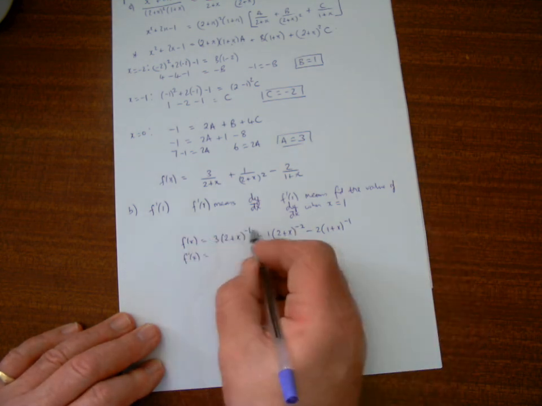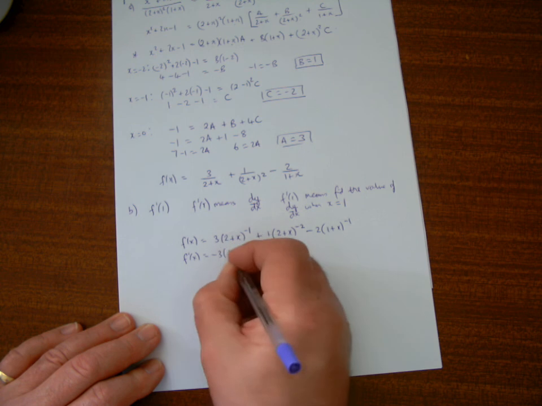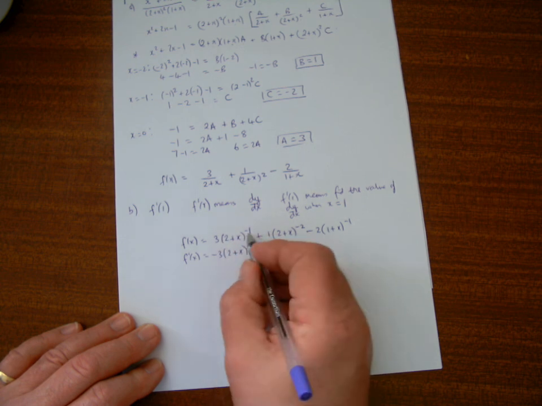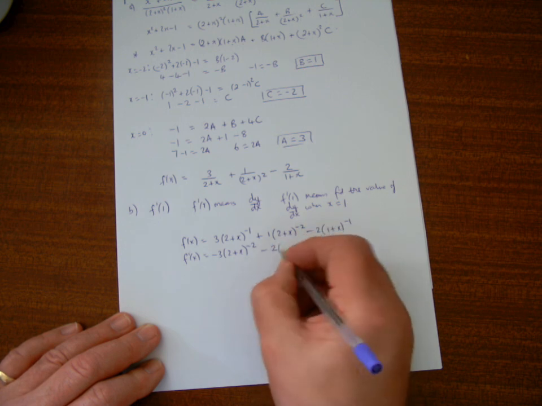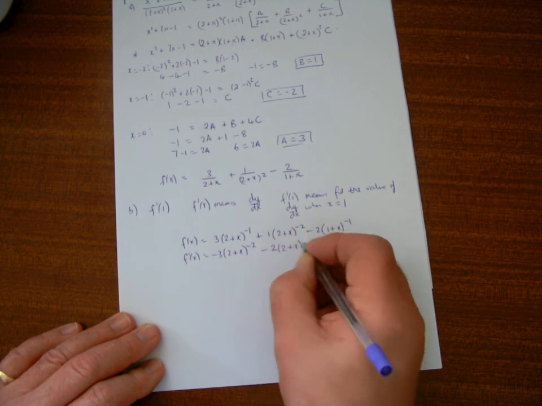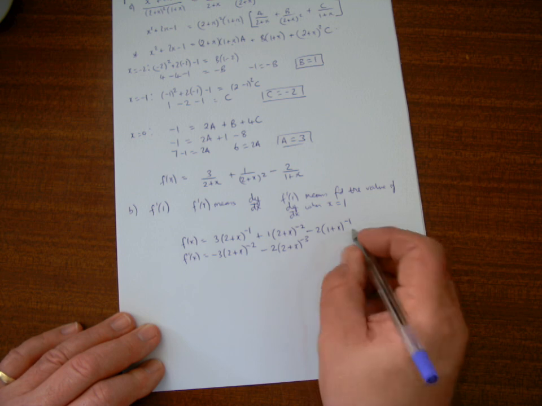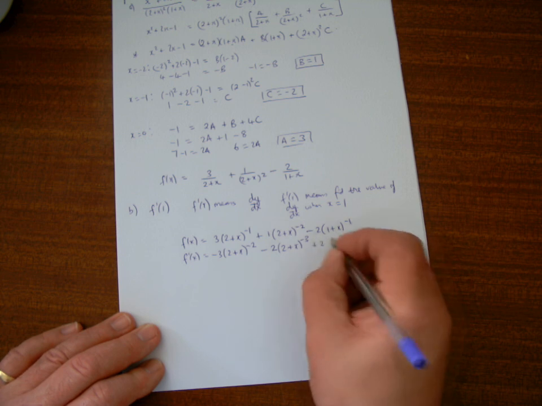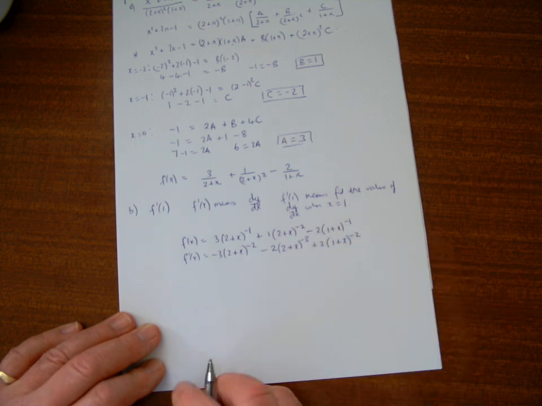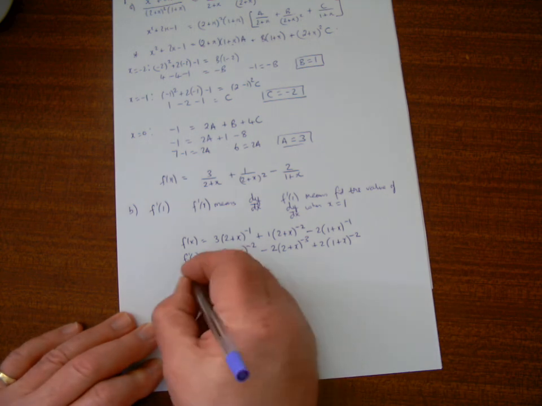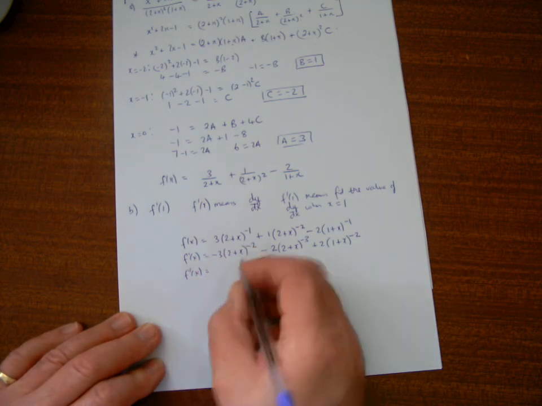So it's minus, comes down, so it's minus 3 bracket to the power of, take 1 away from minus 1, you get minus 2. Bring that down, that's minus 2 bracket to the power of minus 3. Then bring that down, that's plus 2 bracket to the power of minus 2. So just rewrite that without negative powers.